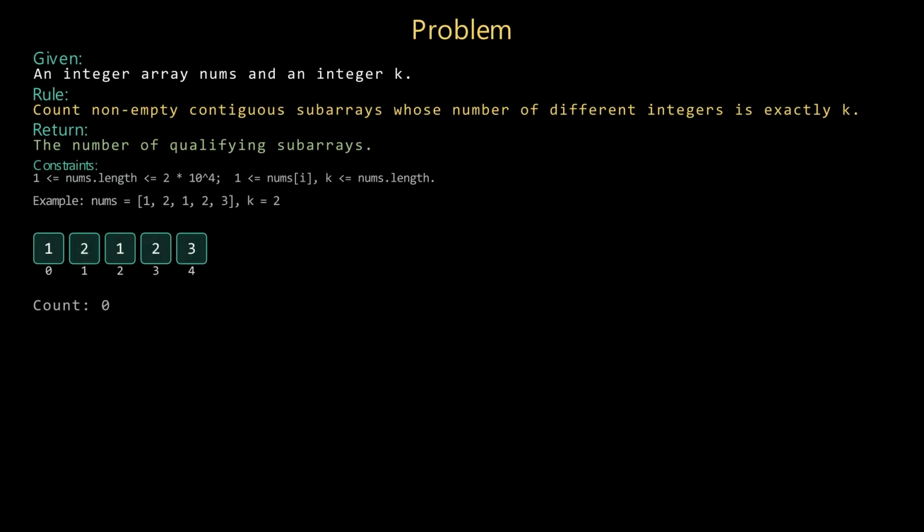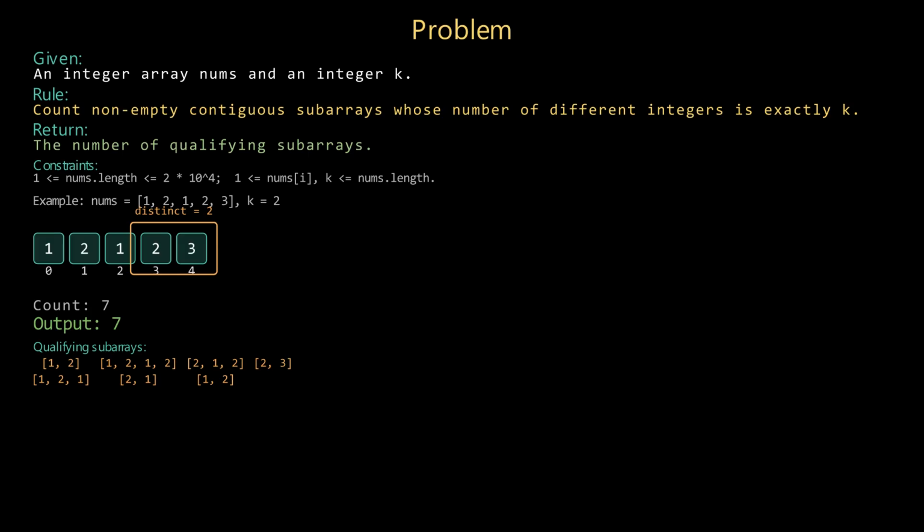Given an integer array and an integer k, count every non-empty contiguous subarray that contains exactly k different integers. Return that total count. At indices 0 and 1 the values are 1 and 2, two different integers, so this subarray counts. At indices 1 and 2 we see 2 and 1, still exactly two distinct values, so that counts as well. 7 subarrays in total have exactly two different integers.